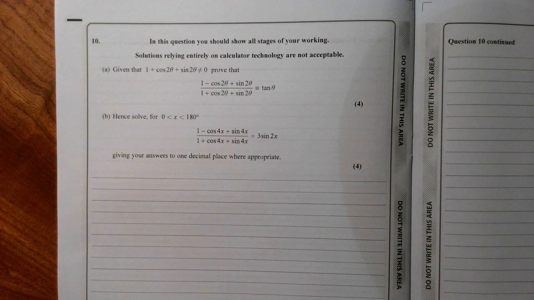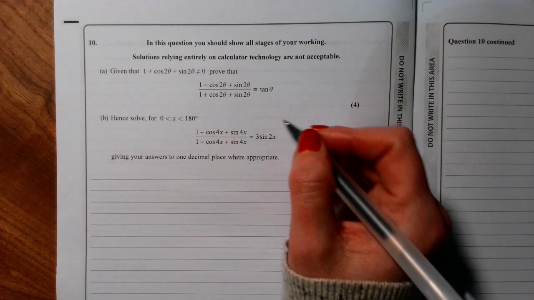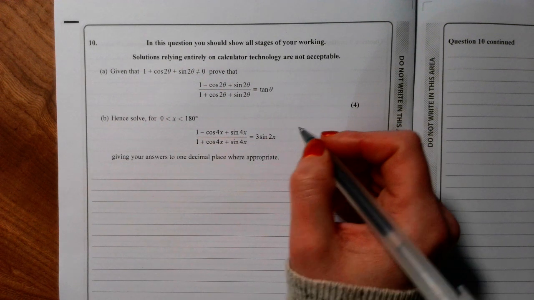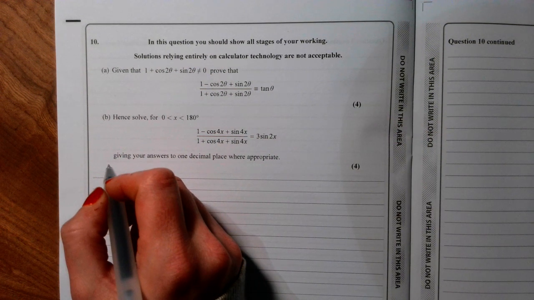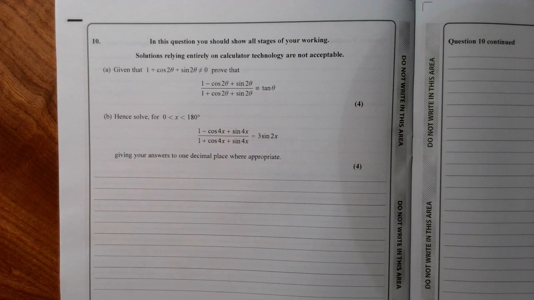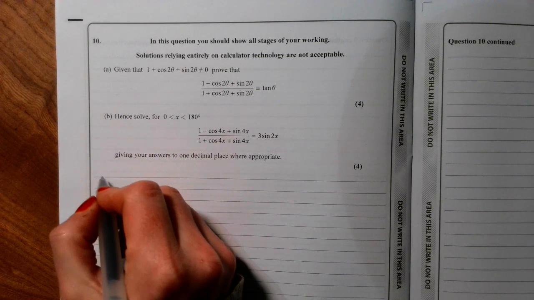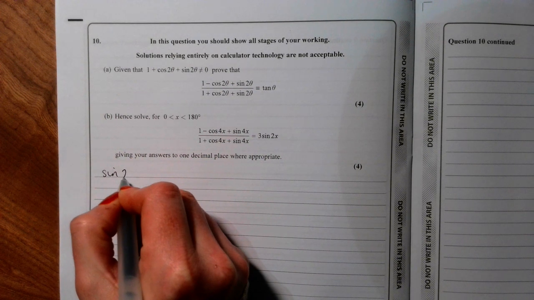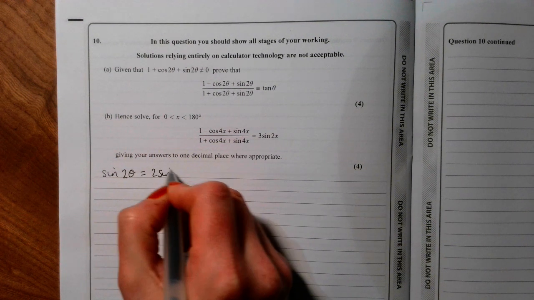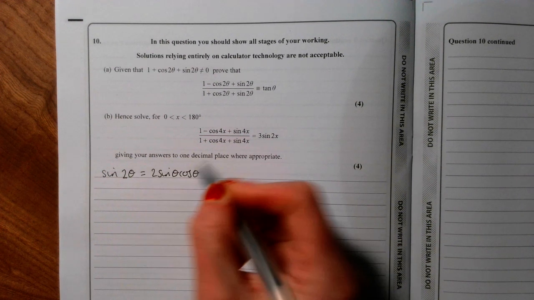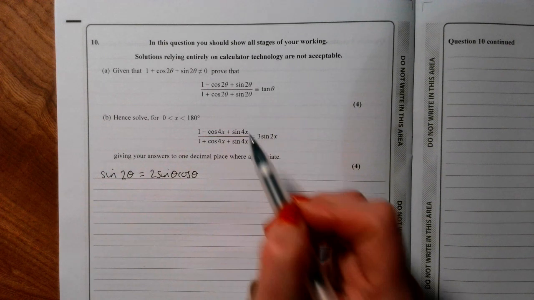So this trig rearranging involves a lot of the double angle formulae. Before we start, let's just make sure that we're okay with those. In our formula books, it has sine of a plus b, and if we put the same angle in for both of those, we can deduce that sine of 2 theta is equal to 2 sine theta cos theta. That's going to be useful to substitute in here.